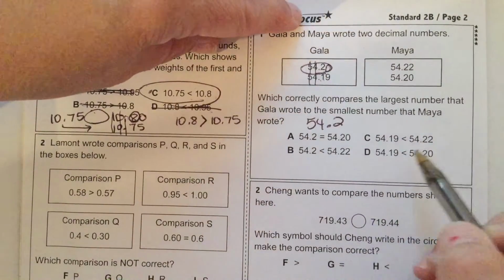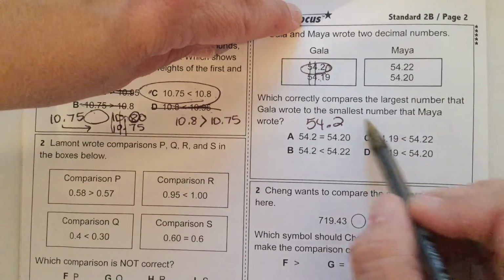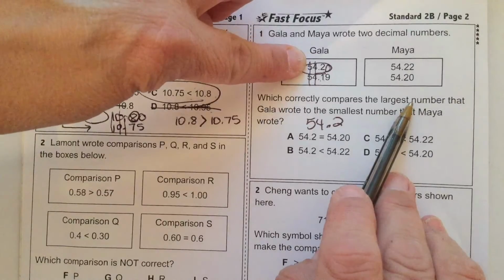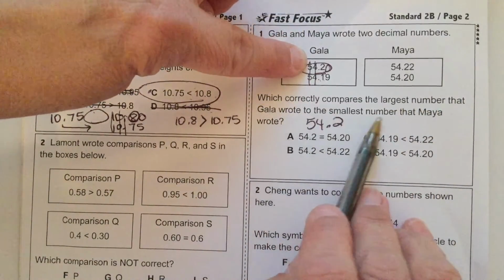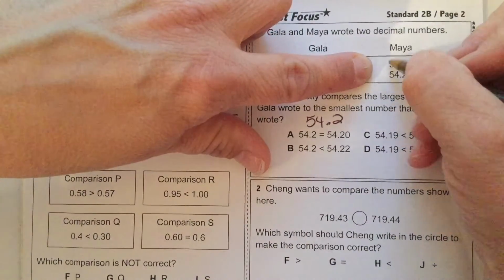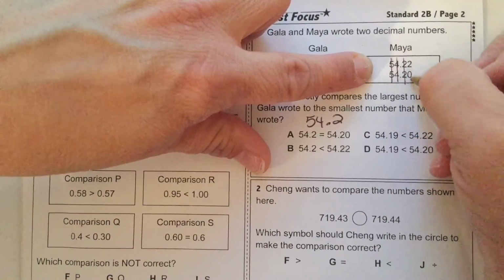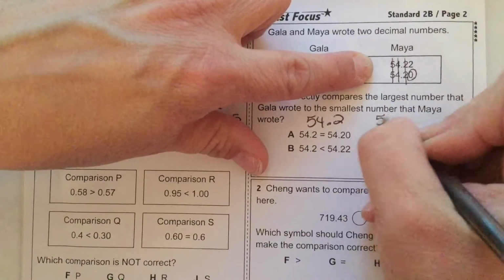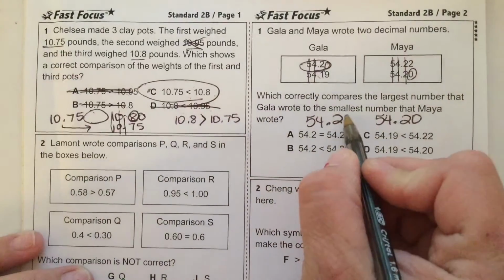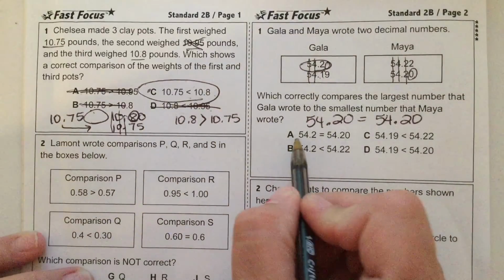Now we're going to look at, okay, I'm sorry. Which correctly compares the largest number that Gayla wrote to the smallest number that Maya wrote? So now we're going to look at the smaller number. These are correct, so we're going to just mark them out. 5 and 5 are the same. 4 and 4. 2 and 2. 2 and 0. 0 is smaller. So this one is 4.20. Well, if you compare these, if I add a 0, they're exactly the same. So they are equal.